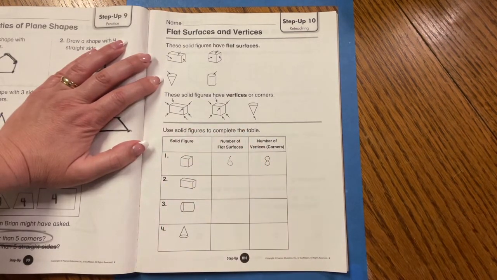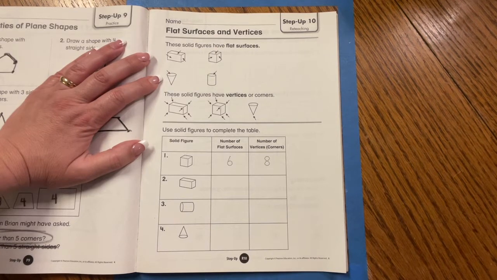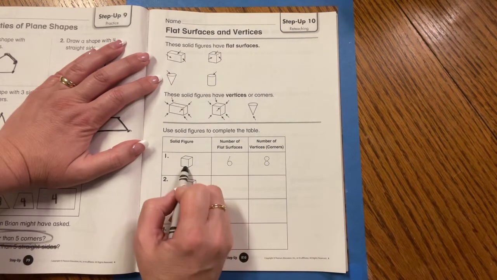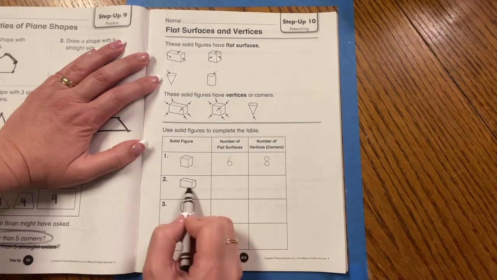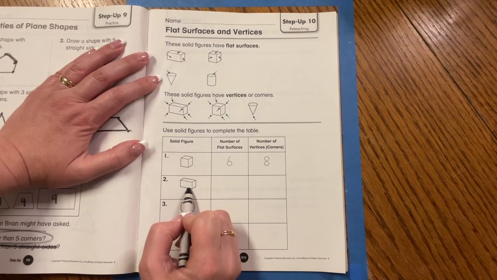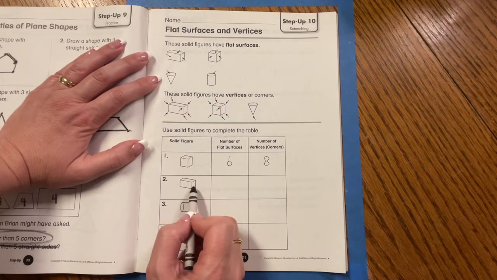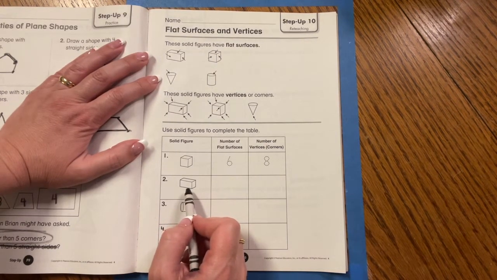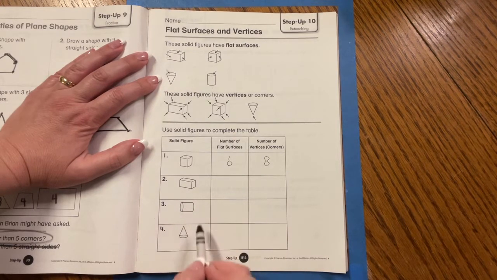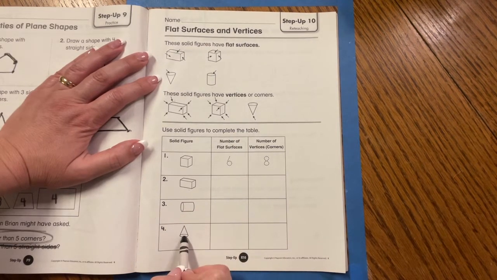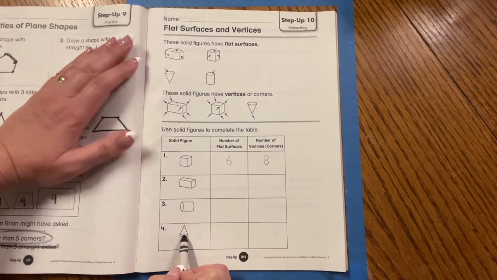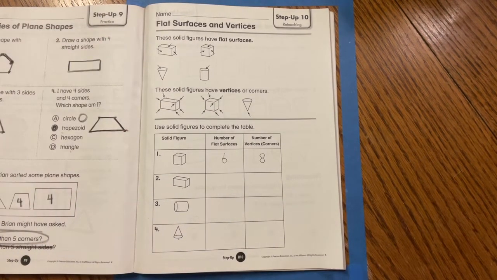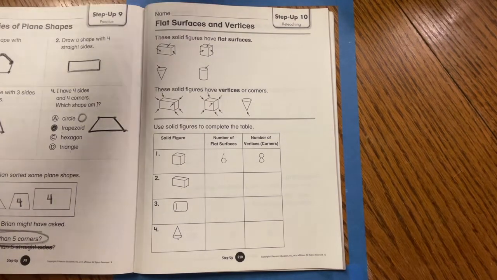All right, so let's think, friends. We need to think about our solid figures. Here we have a cube, a prism, which is similar to a cube, but it's more of a rectangle shape. Here is a cylinder and a cone. Let me get my figures to show you. I'm going to pull them here from my bucket so we can see together.